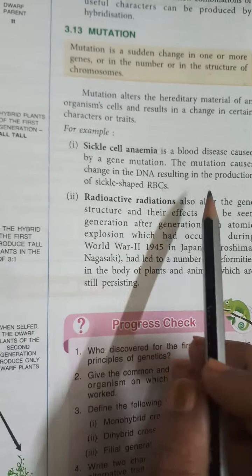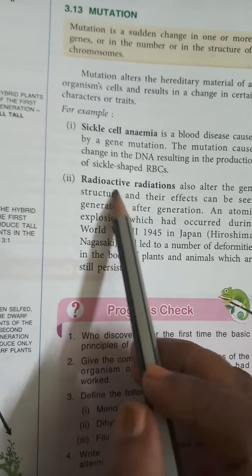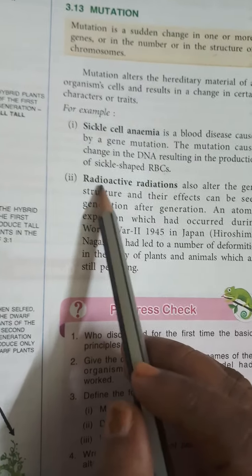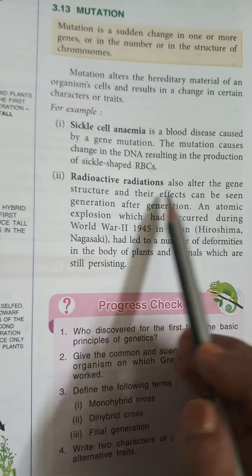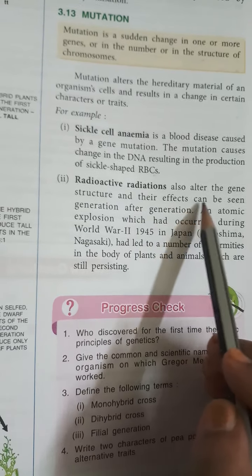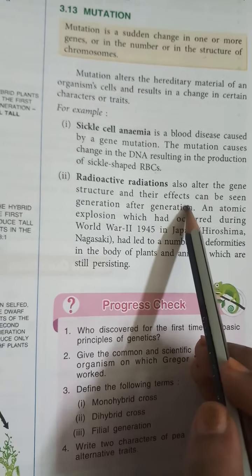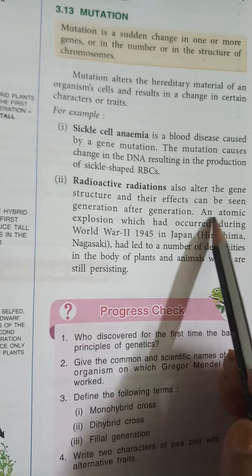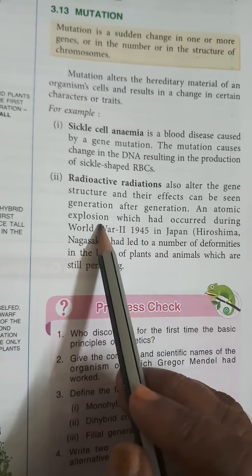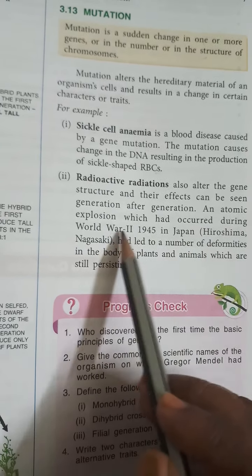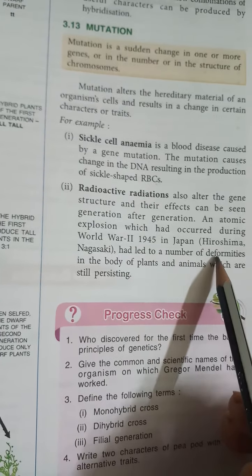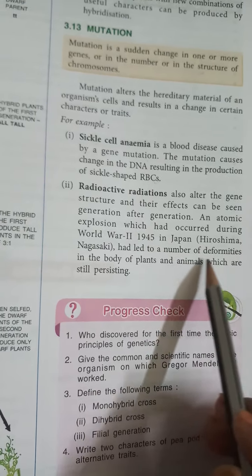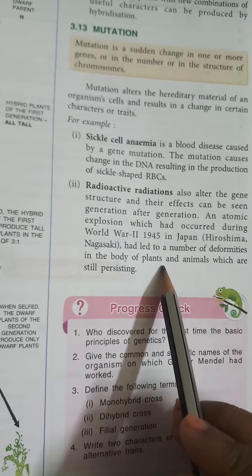Many other changes also occur due to radioactive radiations, which alter the gene structure, and their effects can be seen generation after generation. An example is the atomic explosion during World War II, which led to a number of deformities in the bodies of plants and animals that are still persisting.